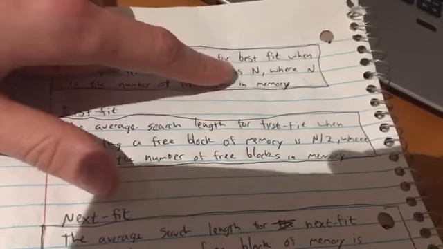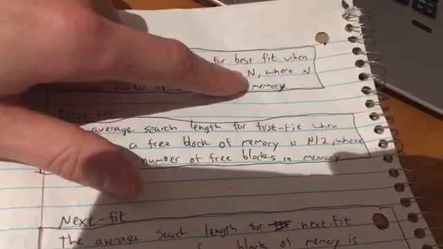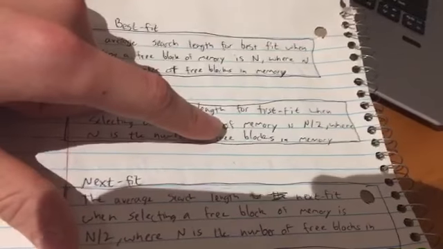So this is the worst one because n is going to be larger than n over 2 and also n minus m over 2.